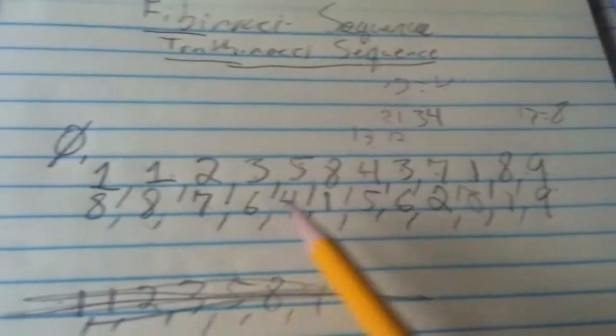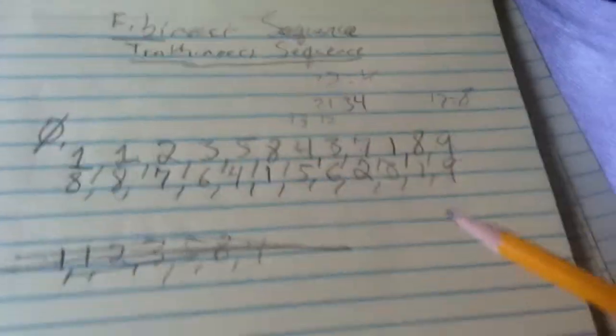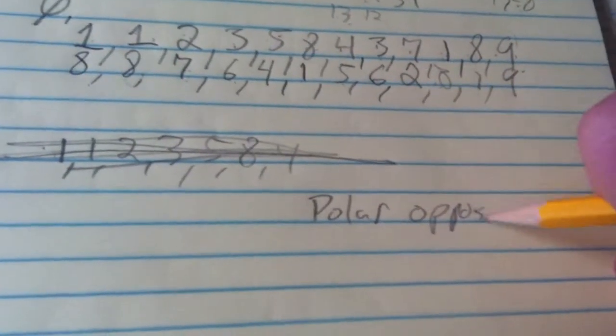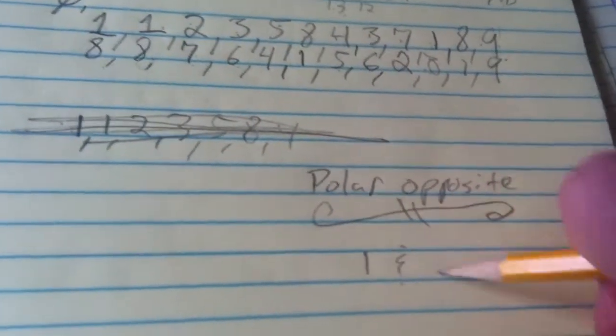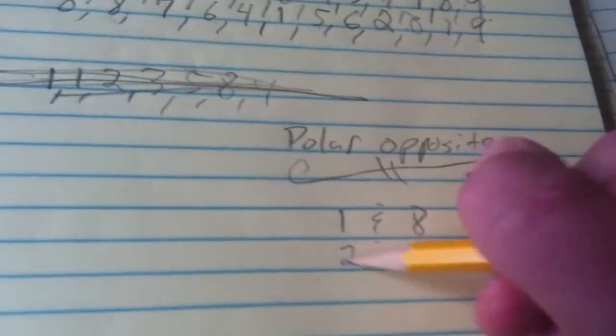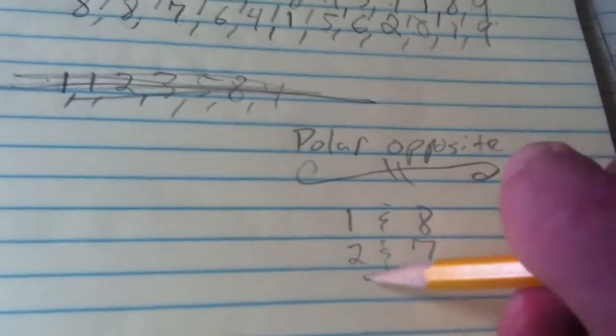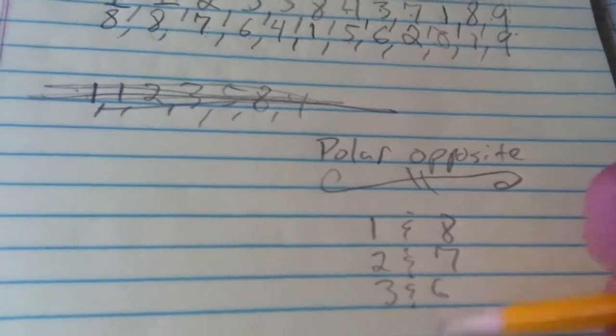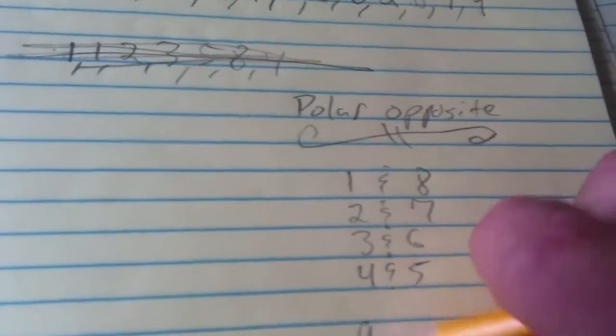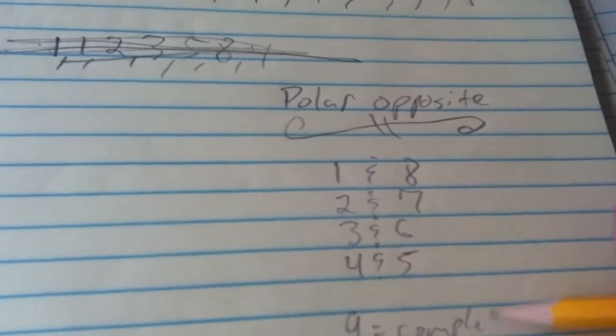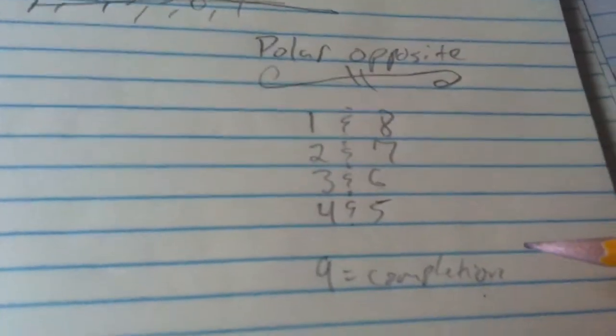Okay, what I'm showing you is, do you remember from the first and second part that every number has a polar opposite? These are the polar opposites. 1 and 8 are polar opposite. 2 and 7 are polar opposite. 3 and 6 are polar opposite. 4 and 5 are polar opposite. 9 equals completion, so it has no opposite.